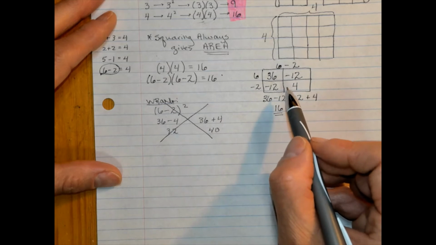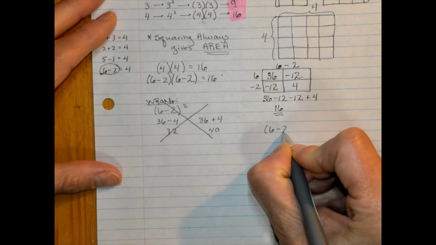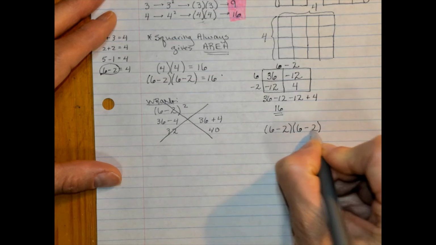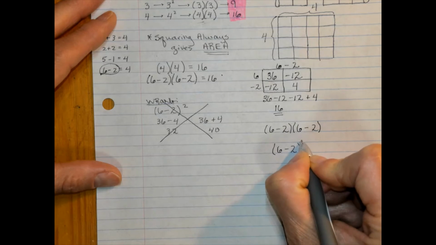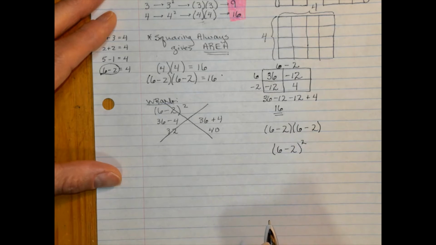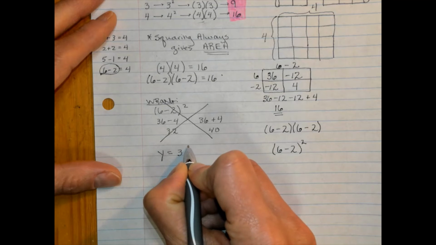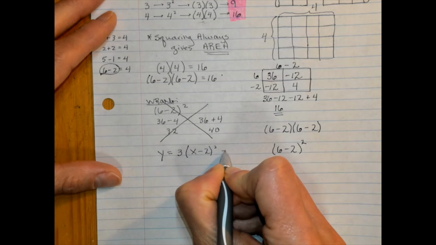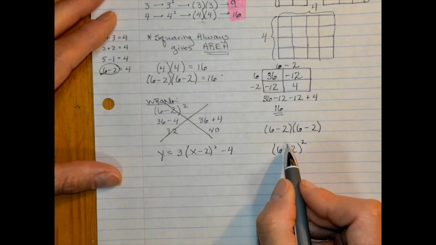So what I want to show you is this 6 minus 2 times 6 minus 2, that's expanded. If I were to write it as an exponent, it's 6 minus 2 all squared. In our original problem, we had y equals 3 times x minus 2 squared minus 4. Well, isn't this just like this?